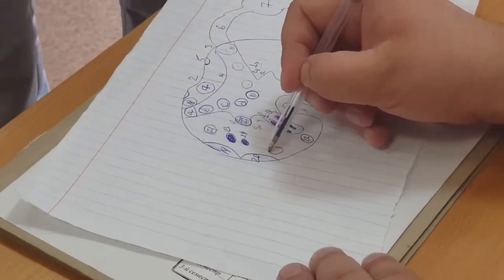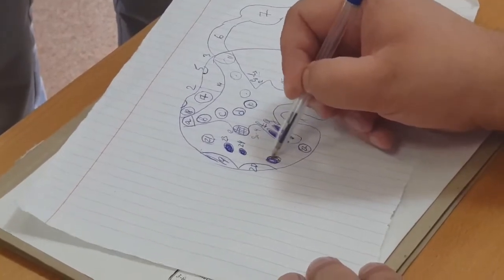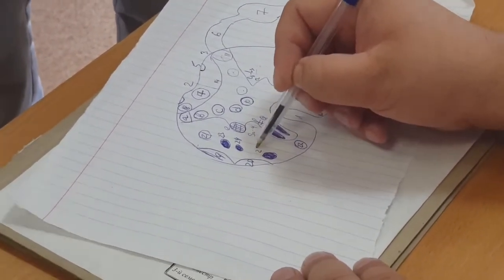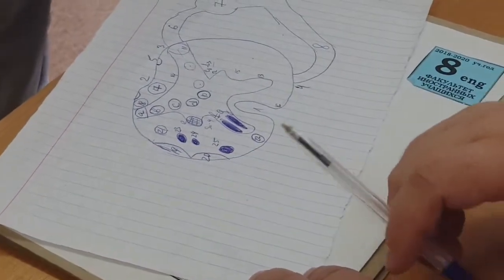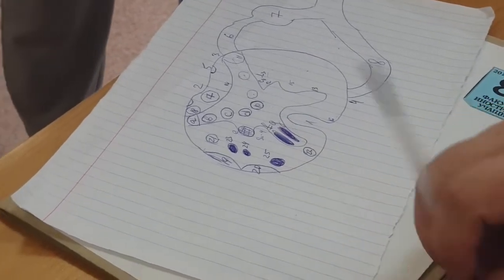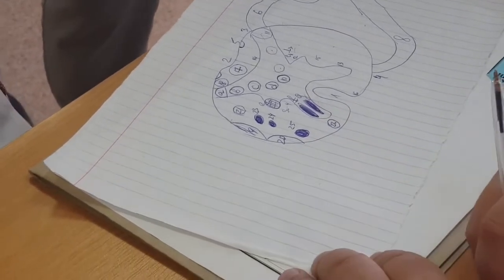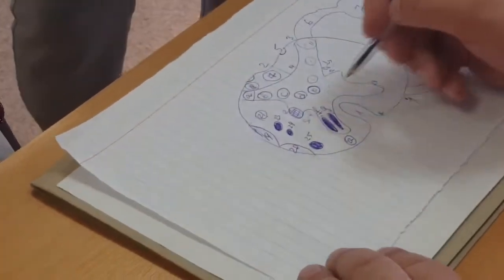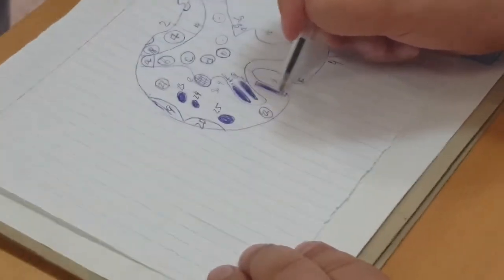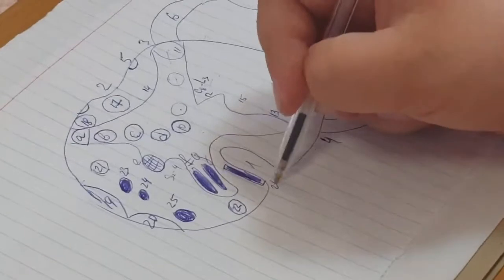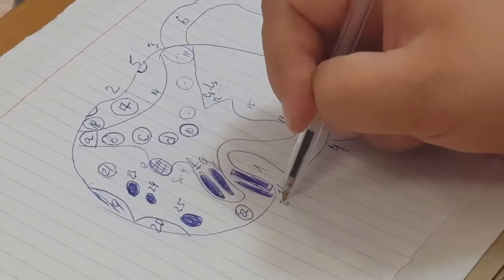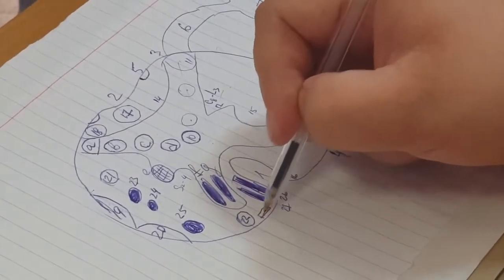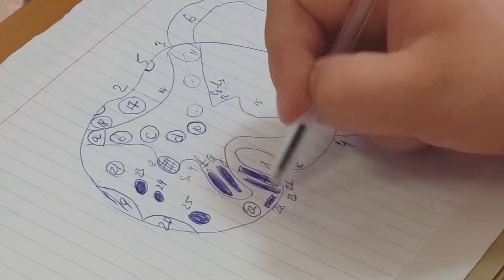Next, tractus olivospinalis, number 25. It starts from the nucleus olivaris in the medulla oblongata, and it participates in involuntary coordination of movements. In the anterior funiculus, we have 4 descending tracts. 26, here it is 27, here it is 28, and 29.